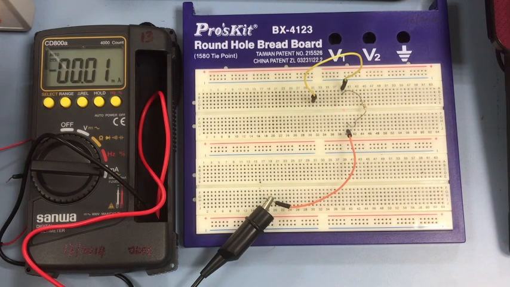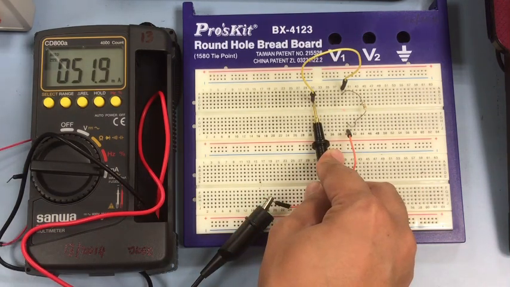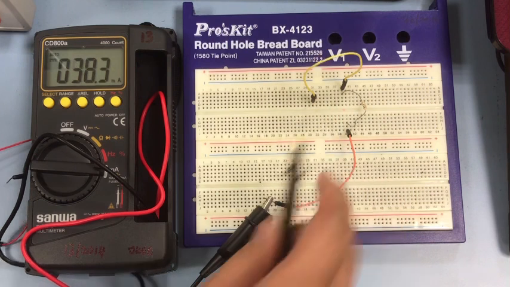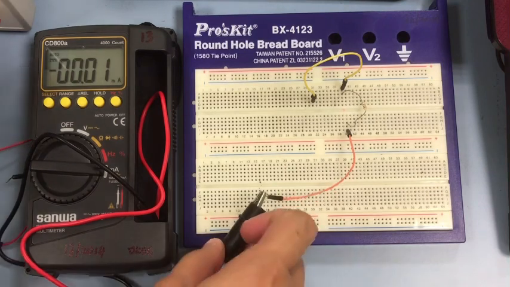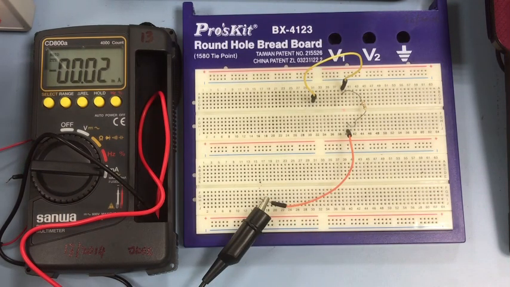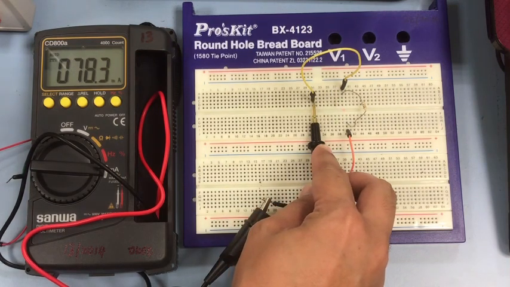Now we go to the 8 volt. So for 8 volt is 52.1. Then we go to 12 volt. The reading is 79.7.